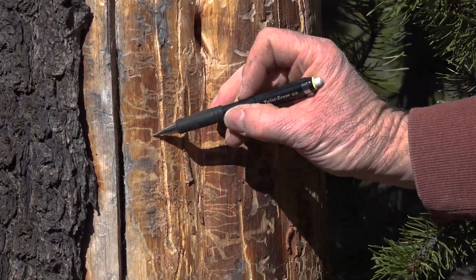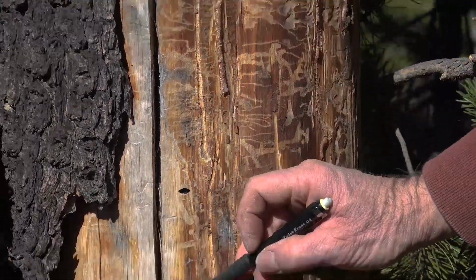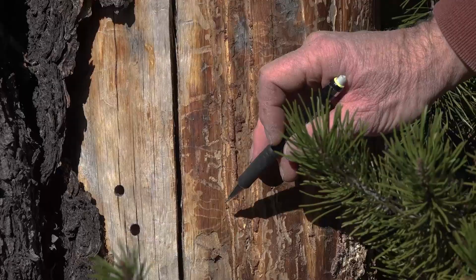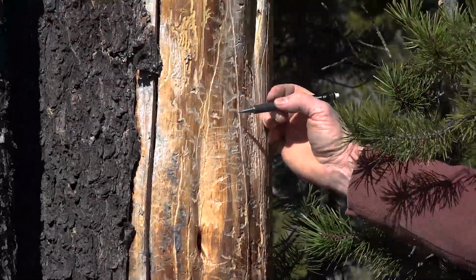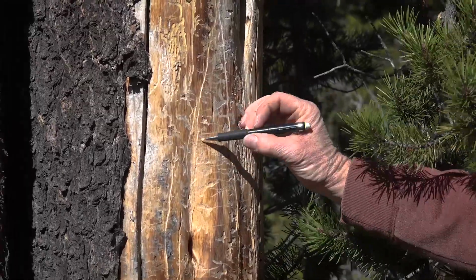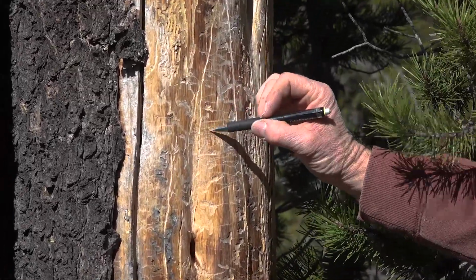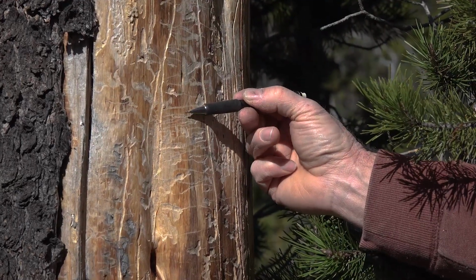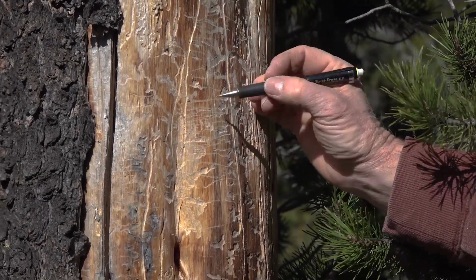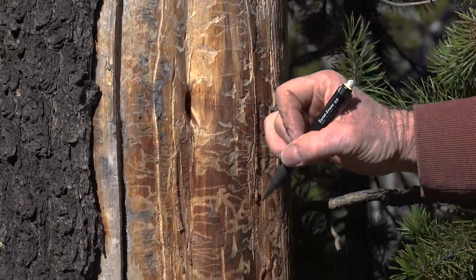So many of these may be galleries of beetles that did not survive. When a tree is attacked this heavily, we see that there is competition, and you can see here that larvae mining from this direction are met by larvae mining from this direction, and at some point there's no longer enough food to feed all of those larvae.